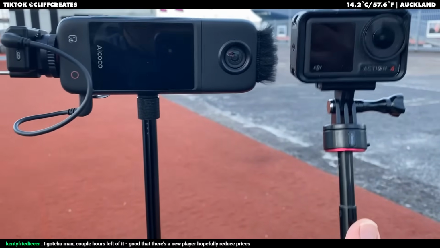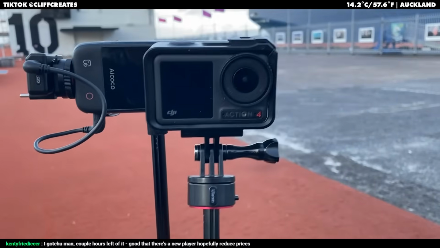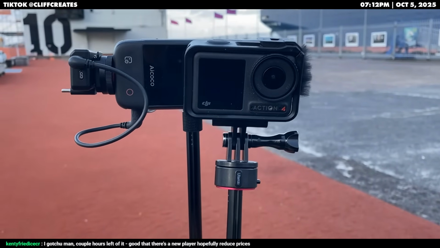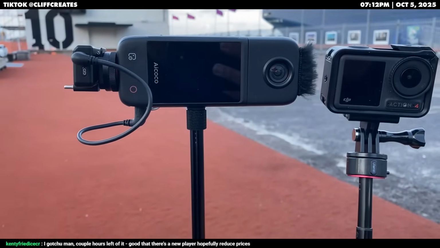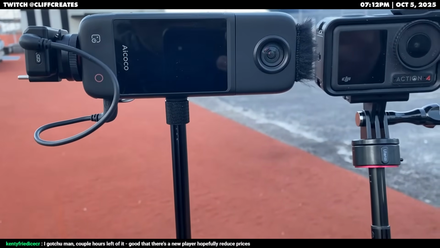So that is the difference between the Action 4 and the Aicoco in here. Let's put one in front of the other.